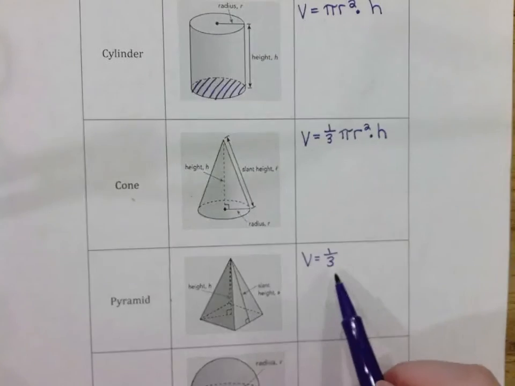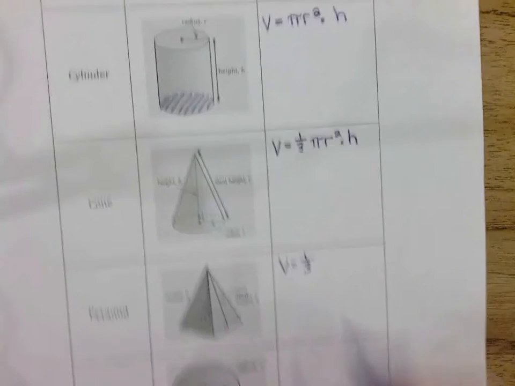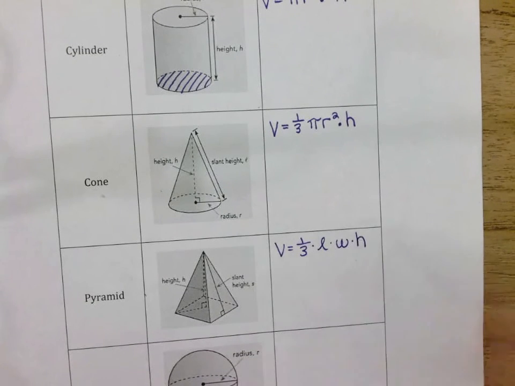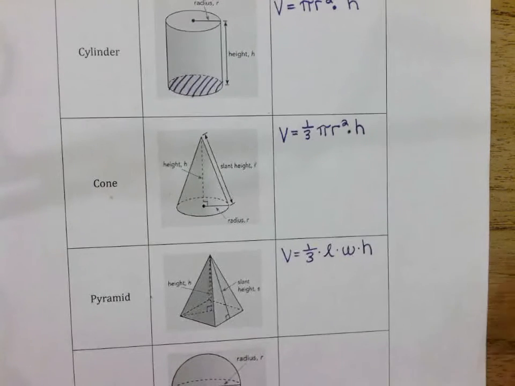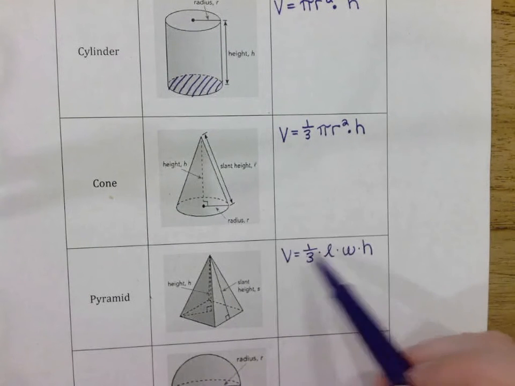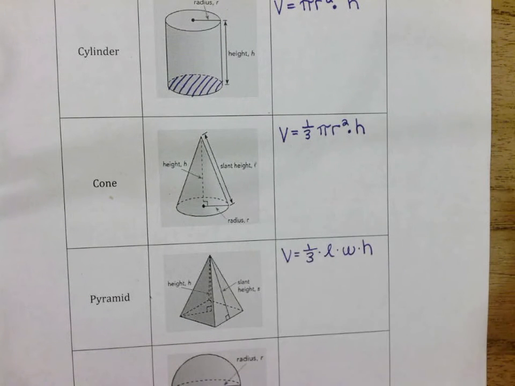So I'm going to put 1/3 and then come grab my volume of a prism: length times width times height. And I should say that this isn't true for every pointy figure. They don't all start with 1/3, but these 2 that we are having to memorize will start with 1/3.